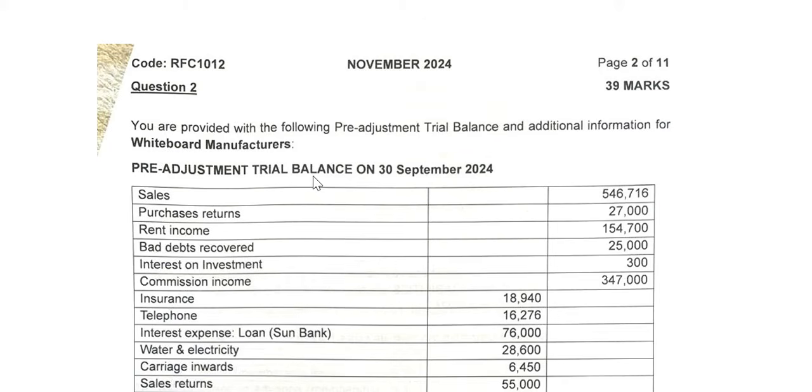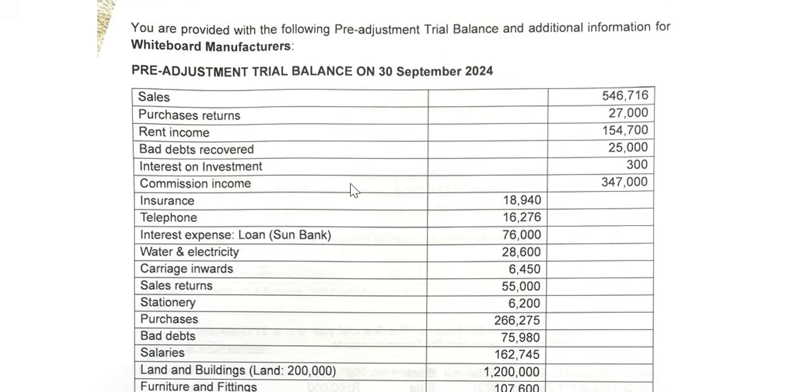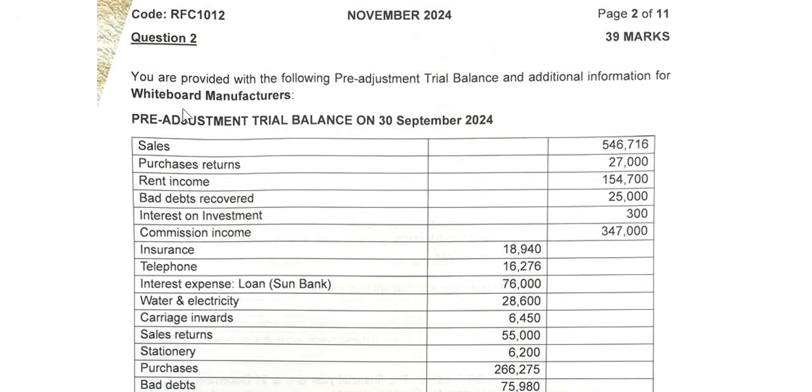We're given the pre-adjusted trial balance of this whiteboard manufacturer's company. Now, if it's a pre-adjusted trial balance, it will be given to you on the last day of the financial year. 12 months have passed, and you need to calculate the financial result and financial position of the business according to accounting principles.